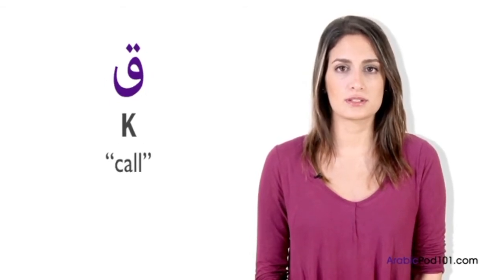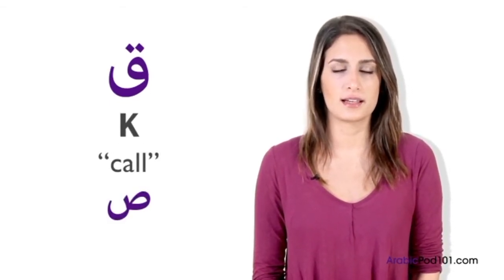Let's move on to the second letter, Qaf. The Qaf looks a bit like the previous letter Fa, except it has 2 dots and a shorter and more curved tail. It also dips beneath the line. Think about the word call and notice how it comes from deep in the throat. It's a stronger version of the letter K, said with the throat constricted like in Saad and Dad.